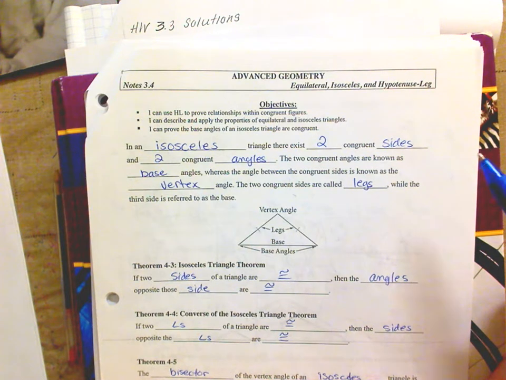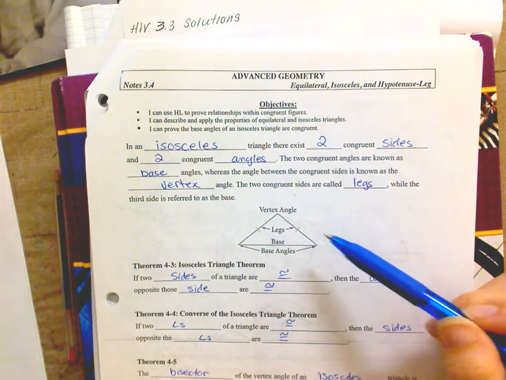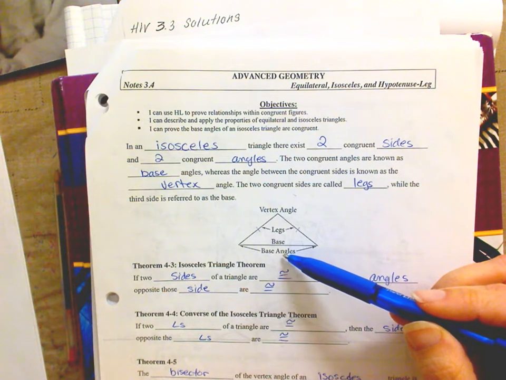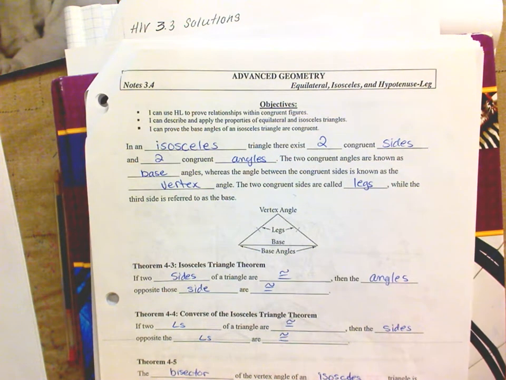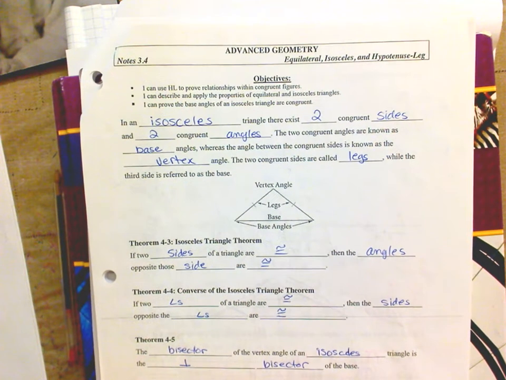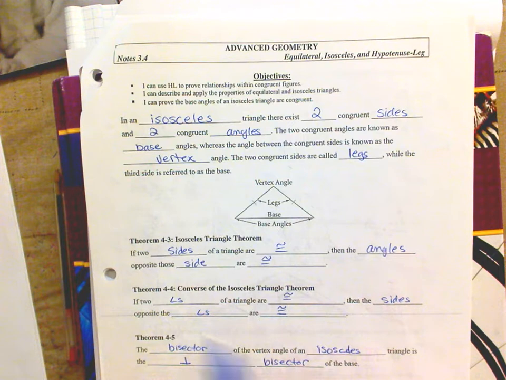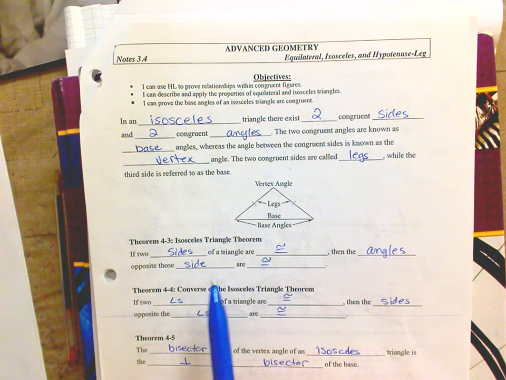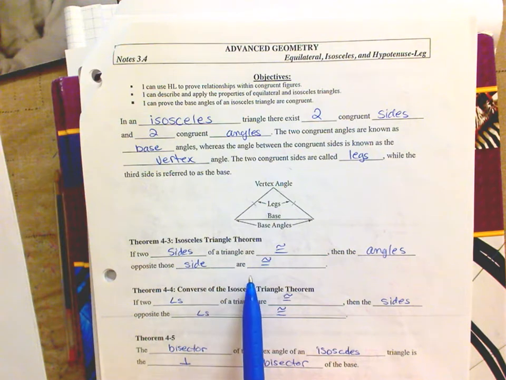The two congruent sides are considered the legs, and the third side, the one that is different than the other two, is the base. Theorem 4.3 is just your isosceles triangle theorem. It's pretty simple. If two sides of a triangle are congruent, then the angles opposite those sides are also congruent.